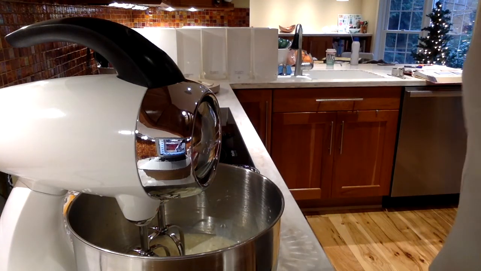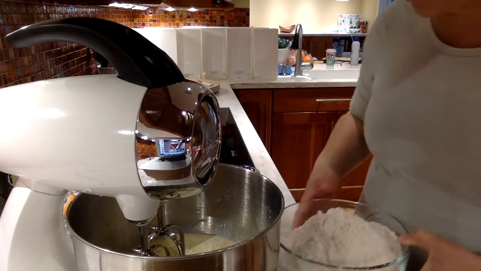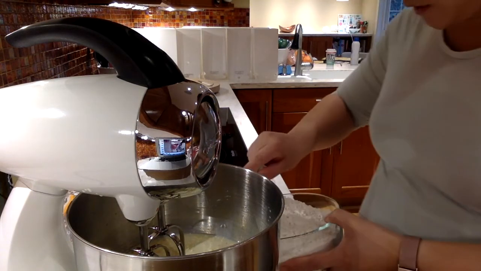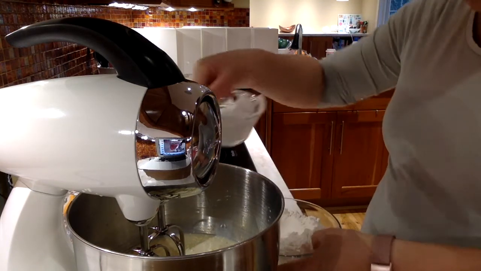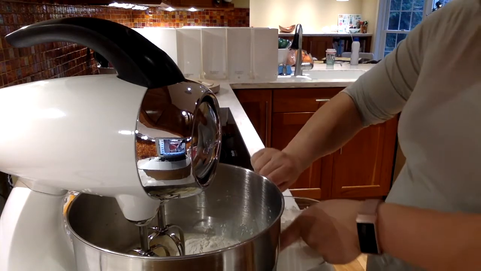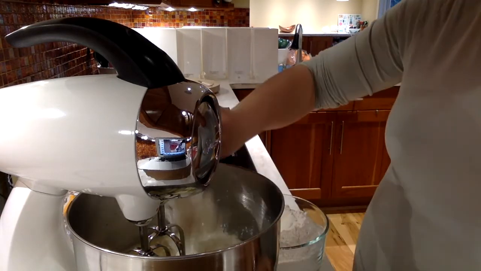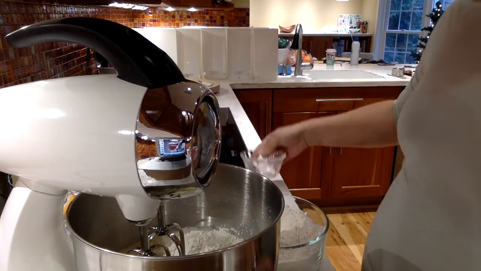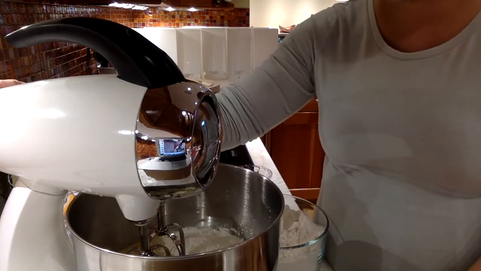What I am going to do, just to get this started, is add a little flour at a time before I switch over to the dough hook, because when I first start adding flour, it is going to be more of a batter. And so I want my dough to be nice and soft.